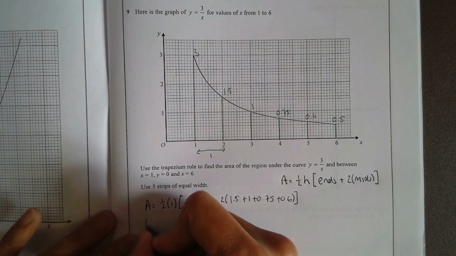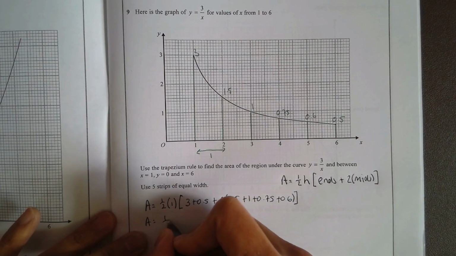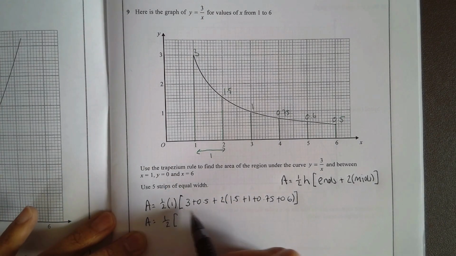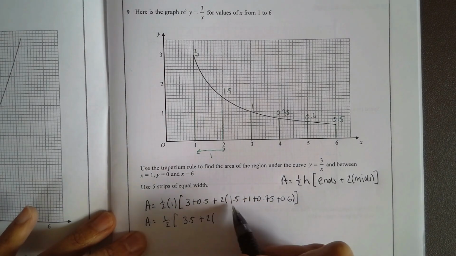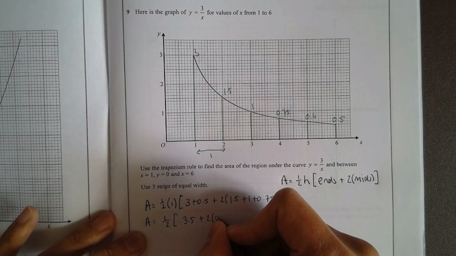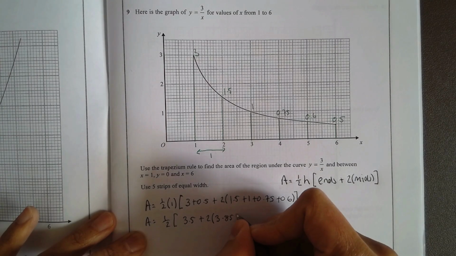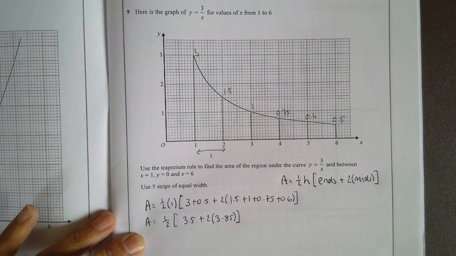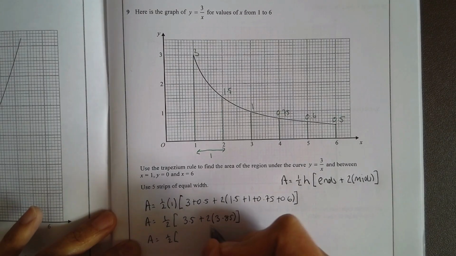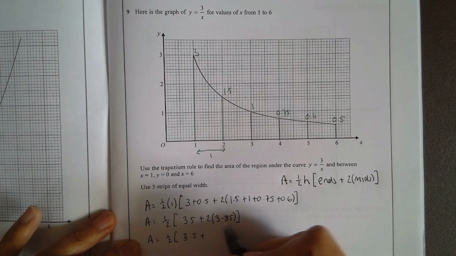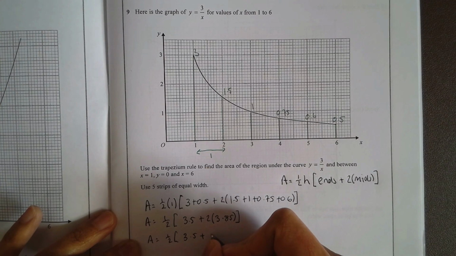Okay, so let's simplify this a little bit. A half of 1 is just a half. Open my square brackets. I've got 3 and 0.5, which is 3.5, plus 2 times, and then I'm going to add these together. So that's going to be 2.5, 3.25, 3.85. Always be super careful when you're doing those calculations. I would recommend writing it down and making double sure that you've got it right. Okay, so let's go a little bit further. So we've got a half of 3.5 plus, and then I want to double 3.85, which is going to be 7.7.